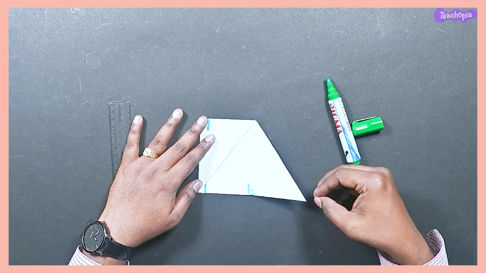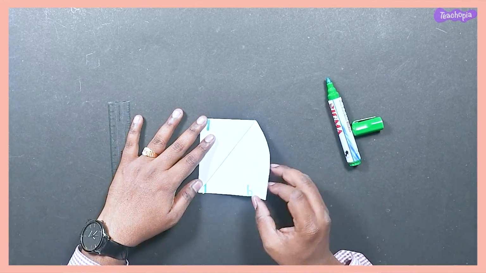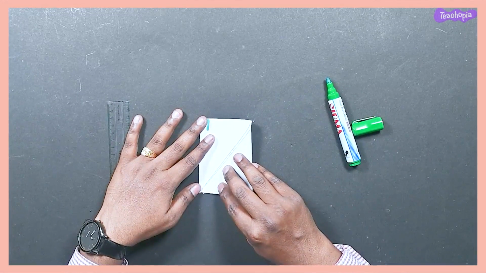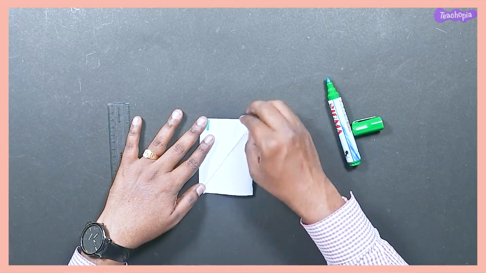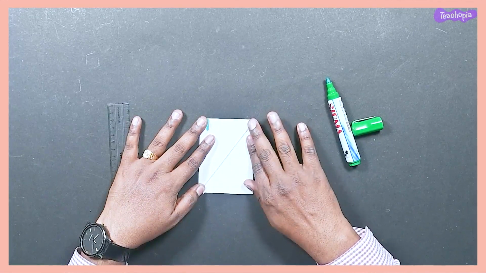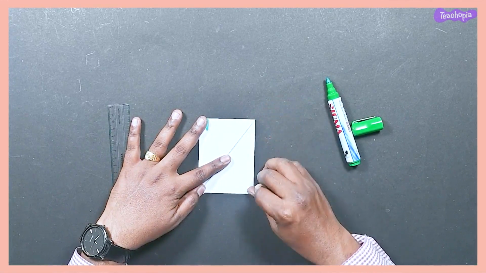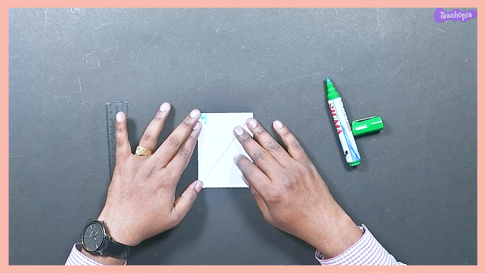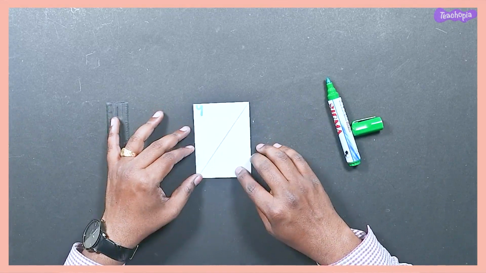And after you have done this, I'm left with one more vertex which is free. So now join this vertex to this vertex like this, and press this along the folded portion of this paper, and now we can see the shape which is formed is a rectangle.